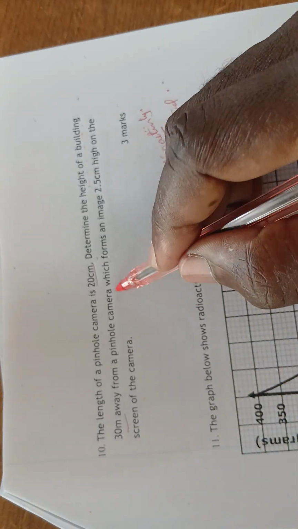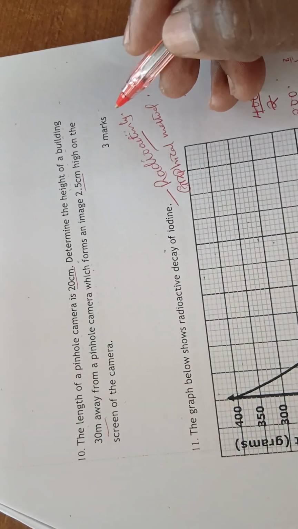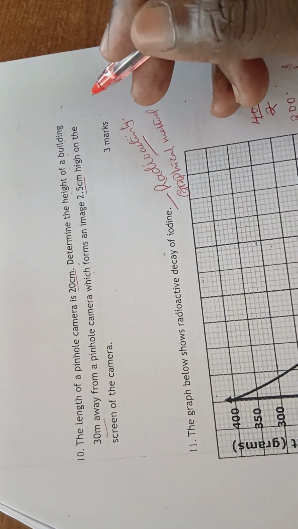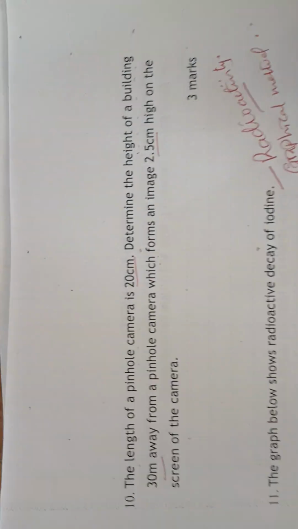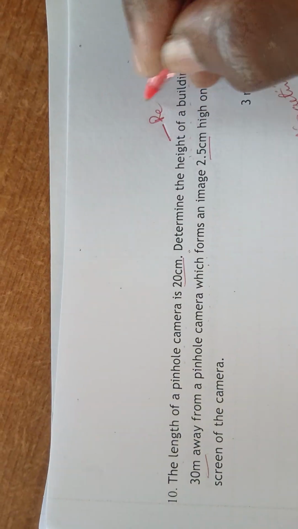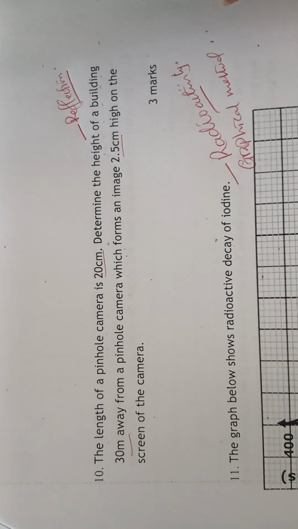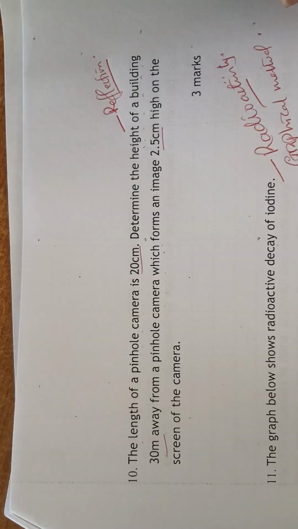Determine the height of a building 30 meters away from the pinhole camera, which forms an image 2.5 centimeters high on the screen of the camera. Now, this question is again under rectilinear propagation of light in Form 1.